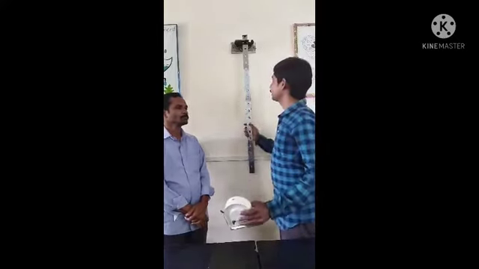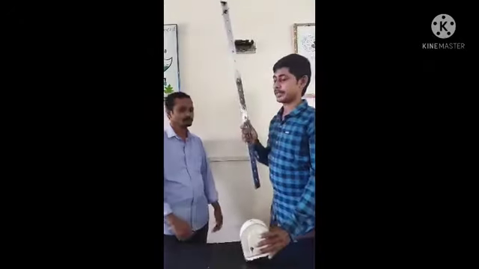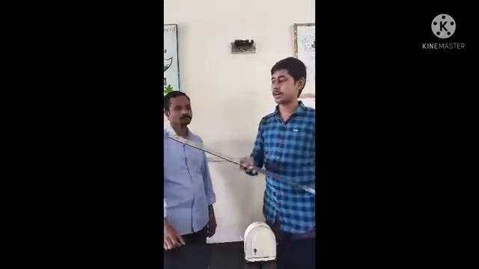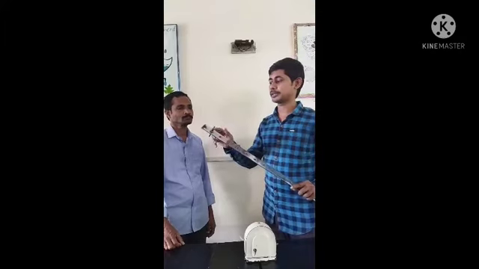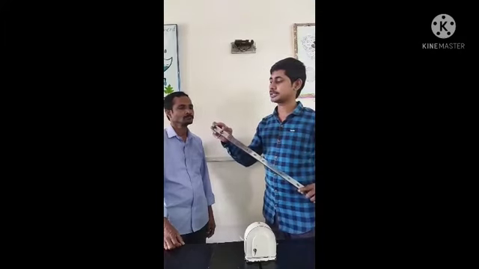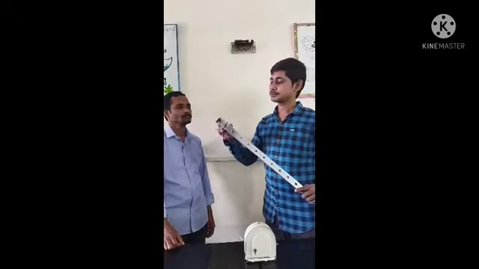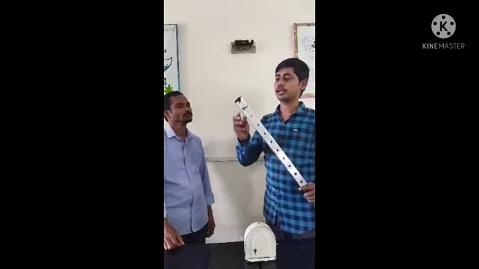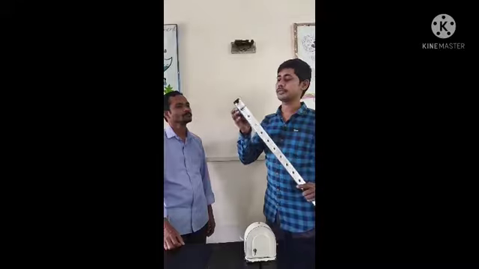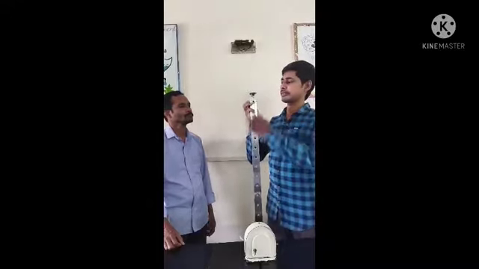So first of all, we have to calculate acceleration due to gravity. We are using this metal bar. How many holes does this metal bar contain? 19 holes. The gap between each hole is 5 centimeters. Now we are keeping this screw and fixing it like this.